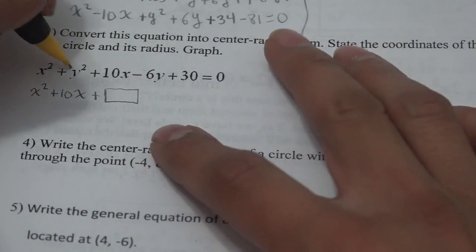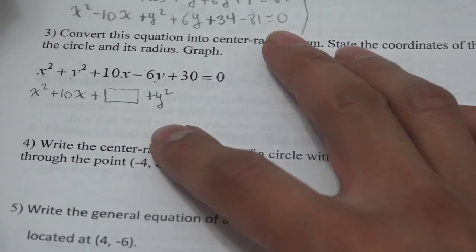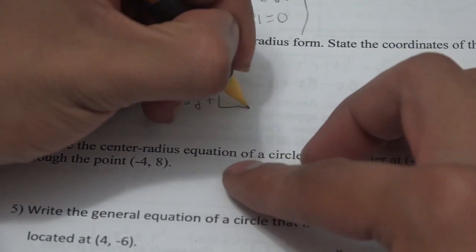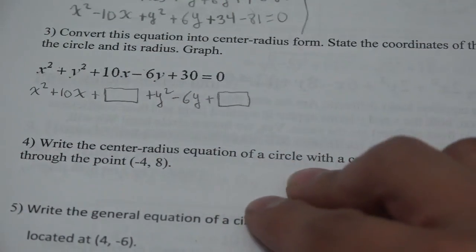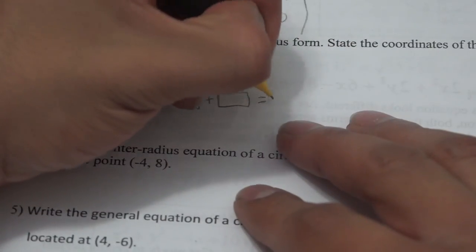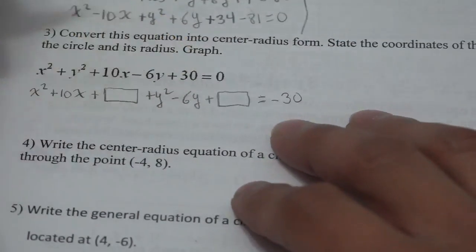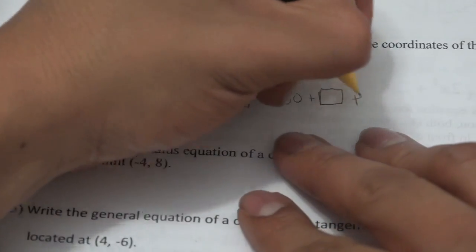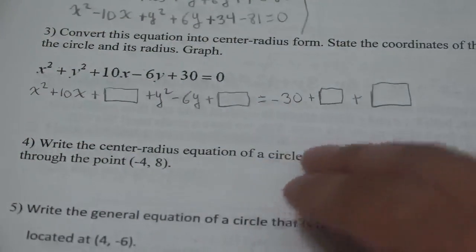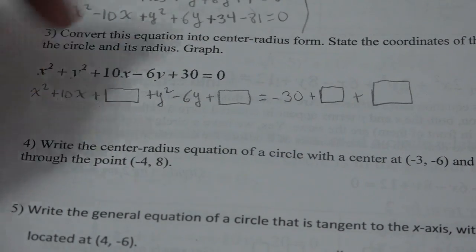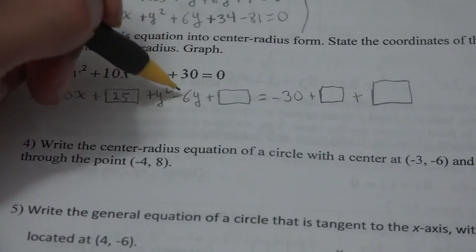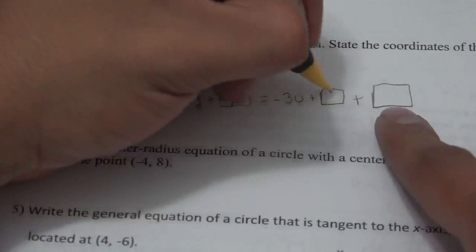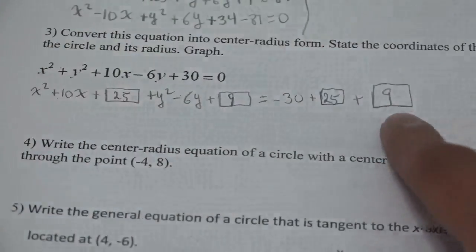Plus y squared minus 6y plus box, equals -30, because I already moved the loose number to the other side, plus box plus box. Half of this is 5 squared, 25. Half of this is -3 squared, 9. So what am I adding here? 25 and 9.